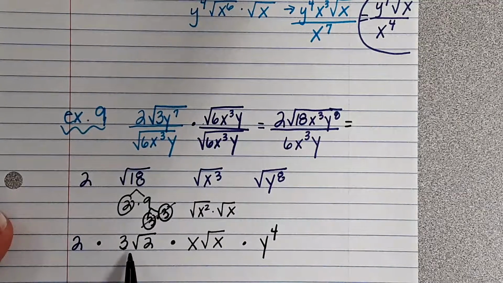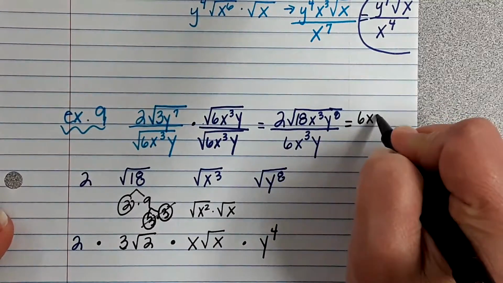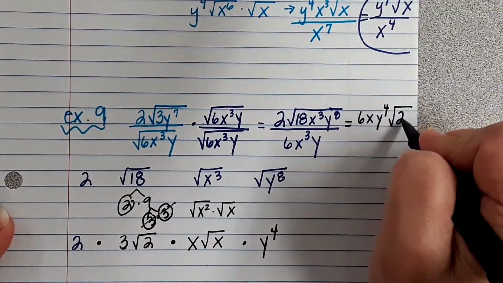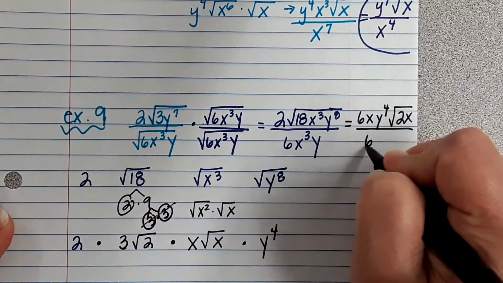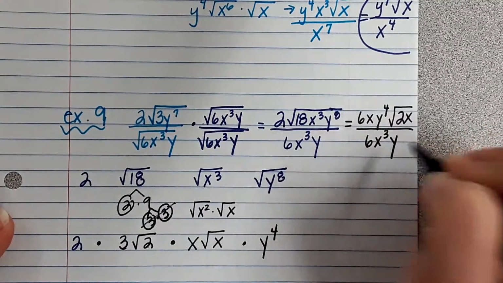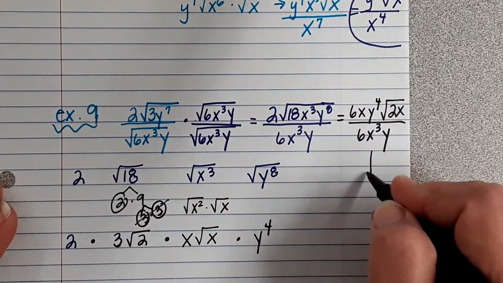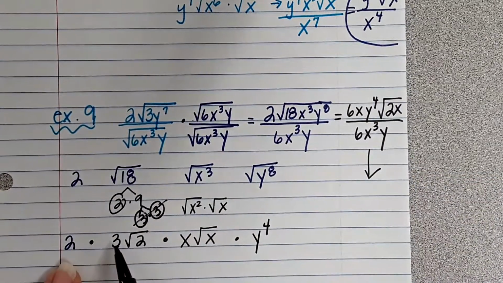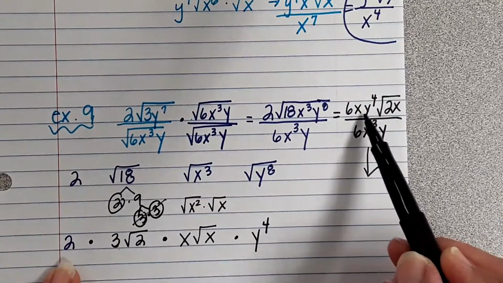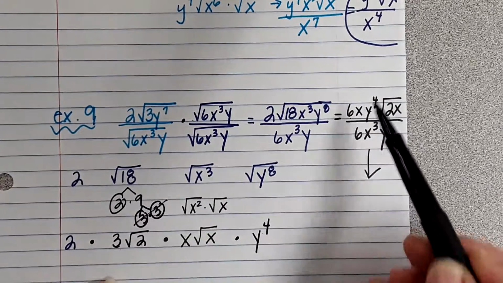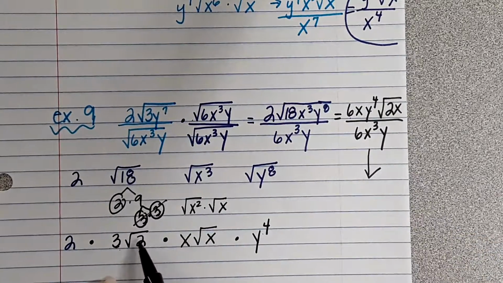2 times 3 is 6. 6 times x is 6xy to the 4th. And I have 2x left underneath the radical. So again, 2 times 3 times x times y to the 4th. That's how I got here. 2 times 3 was 6, the x, and then the y to the 4th. And then I left under the square root is 2 and x.